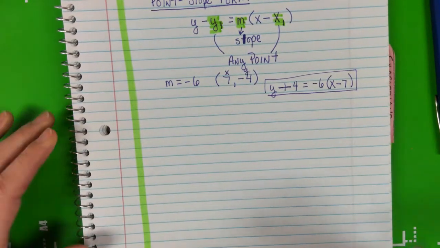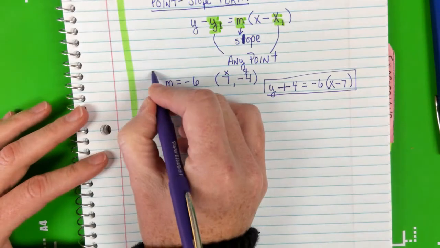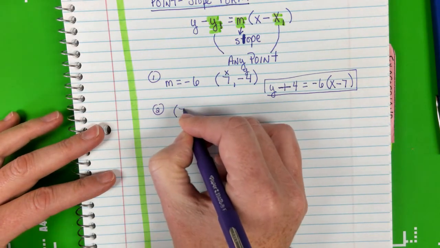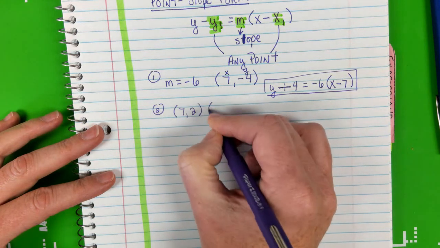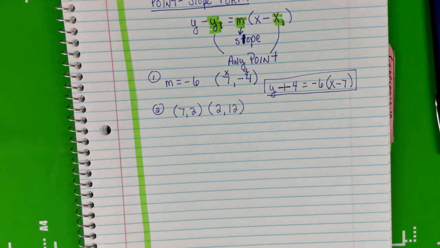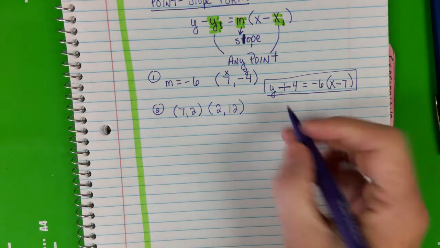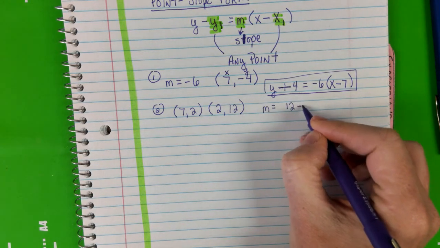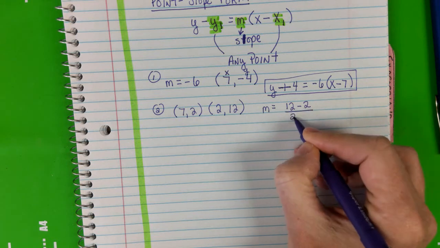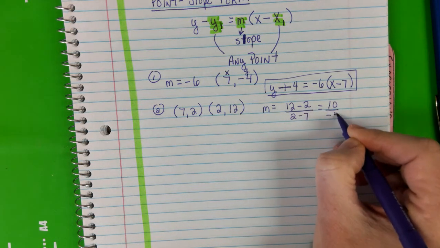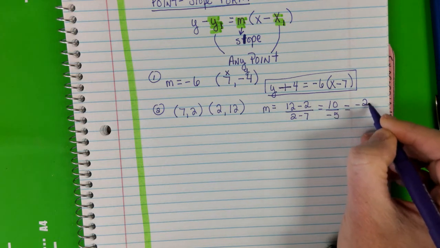Okay, let's look at another example. This is example 1. Here's example 2. Let's say that I give you 2 points. With this, we don't know our slope, so the first thing we're going to have to do is find our slope. So m equals 12 minus 2 over 2 minus 7, so that would be 10 over -5, which is -2.